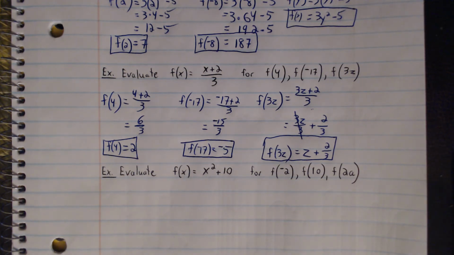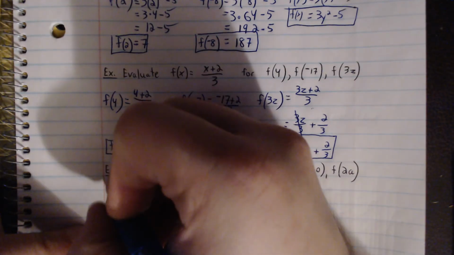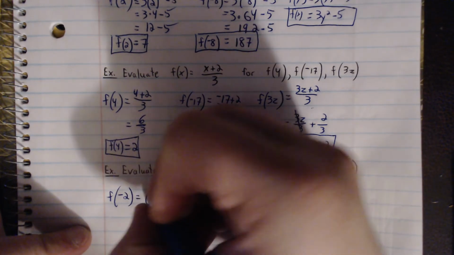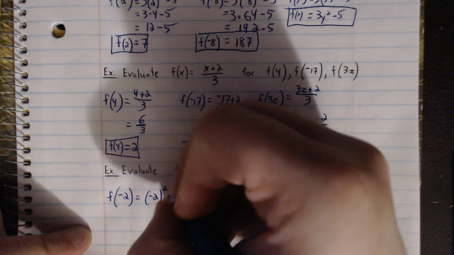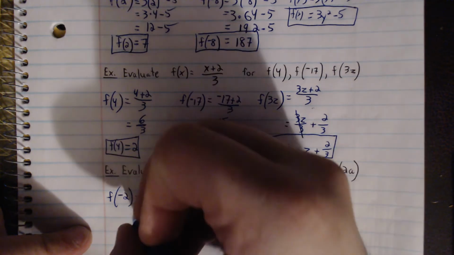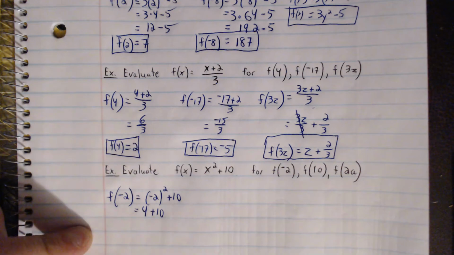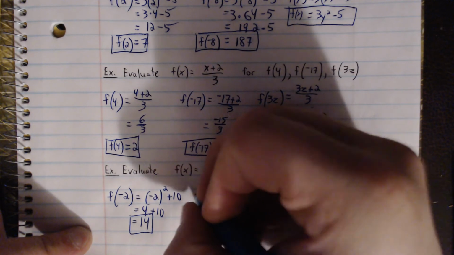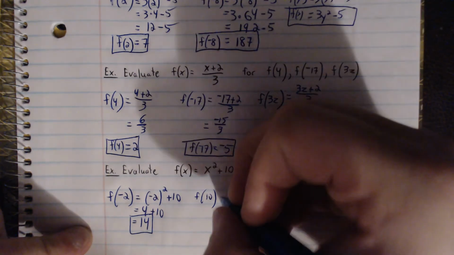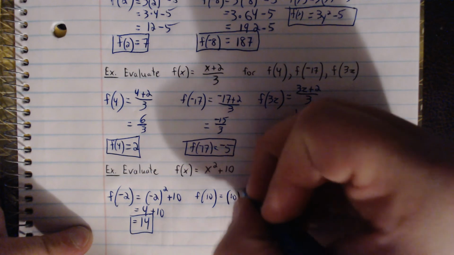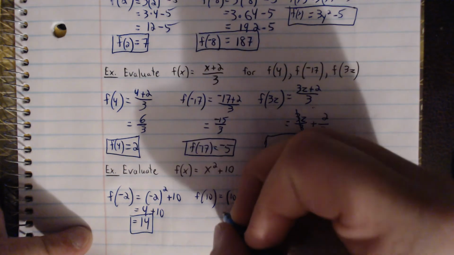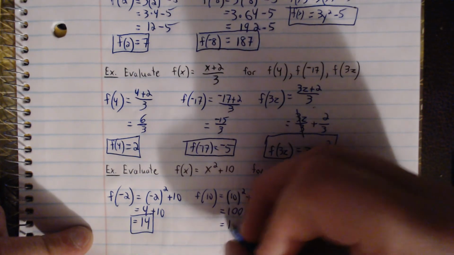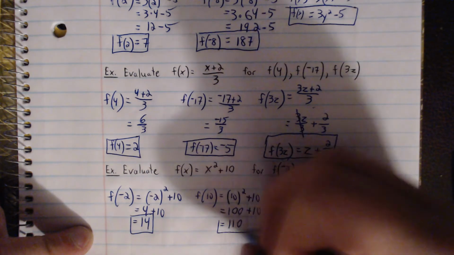Okay, let's check out how you did with these. First, we're going to do f evaluated at negative 2. So we have negative 2 squared plus 10. Negative 2 squared gives us 4. Plus 10 is 14. Next, f evaluated at 10. That would be 10 squared plus 10. 10 squared is 100, which means that f evaluated at 10 is going to give us 110.